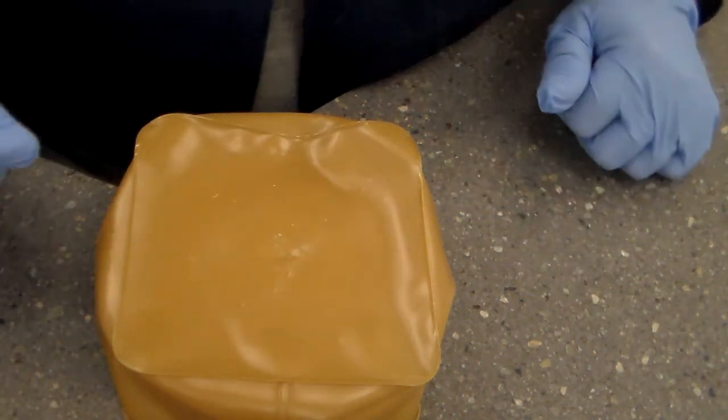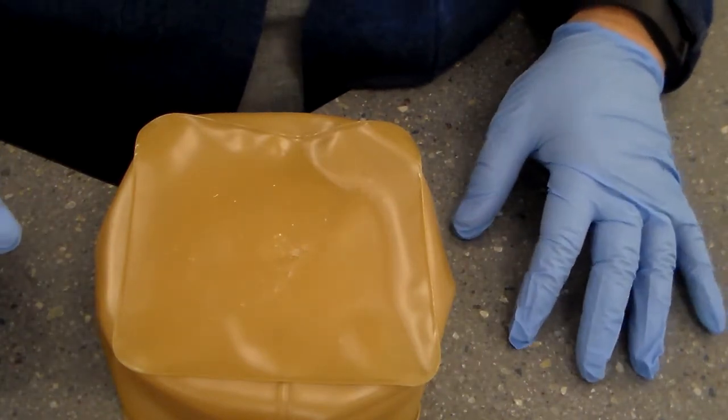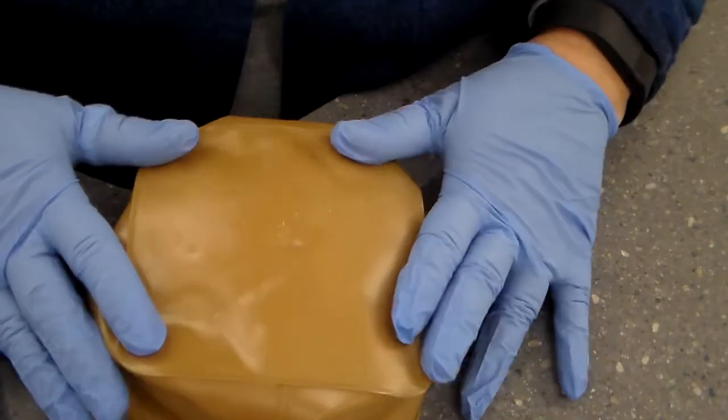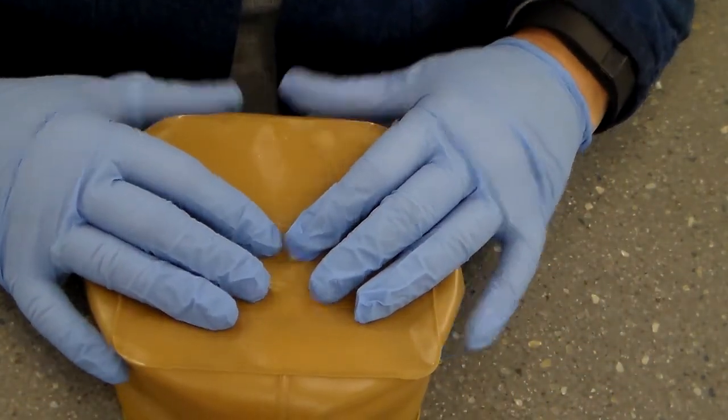Hi, this is skill 2.40, administering intramuscular injections. Now for this skill, I'm going to jump right to the actual injection of the medication.